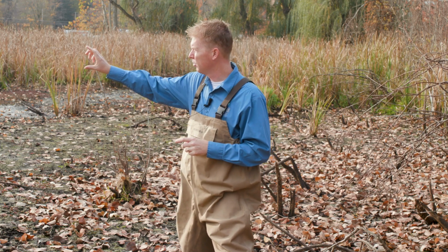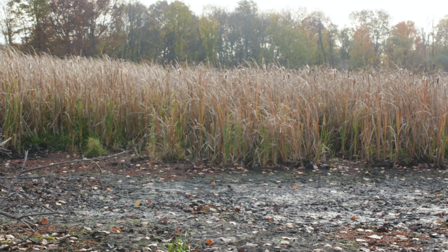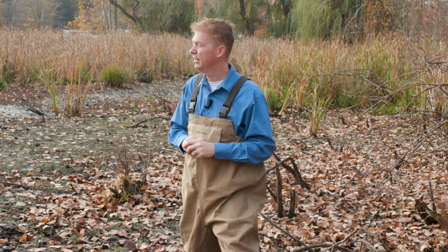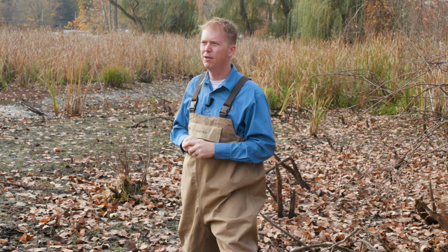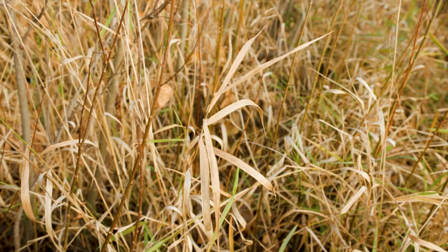We've got cattails over here with a mix of some reed canary grass amongst the cattails. Both of those are invasive, so we're not standing next to a really high quality wetland here right now. The cattails are a hybrid form from a European and a native form. The reed canary grass, not from around here either.